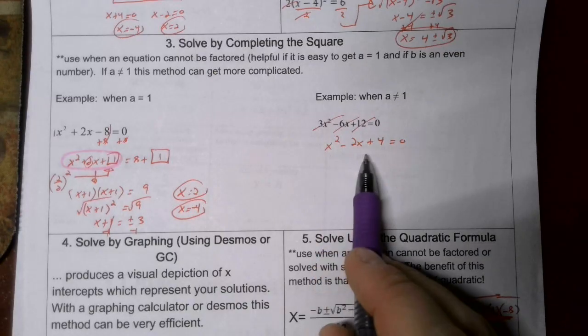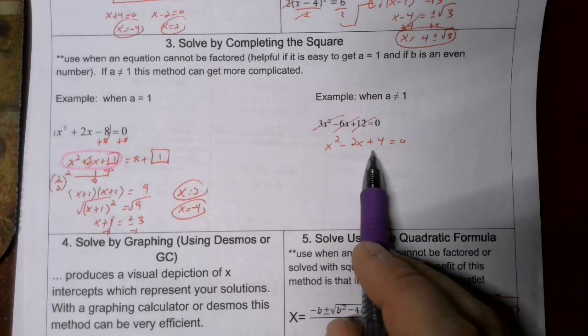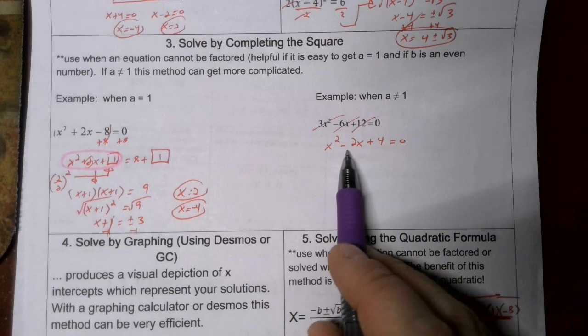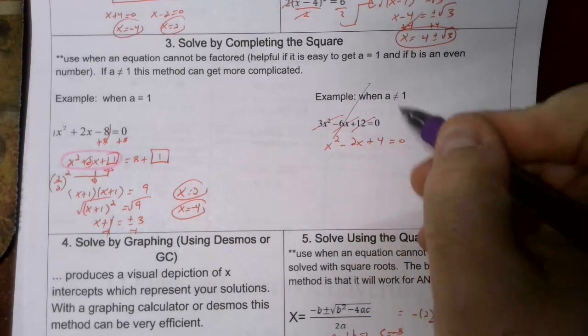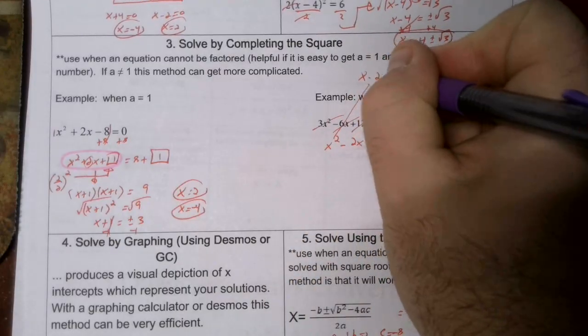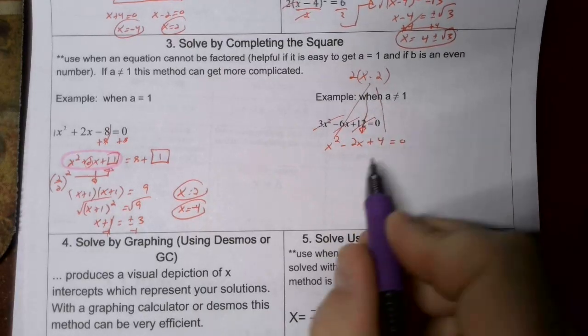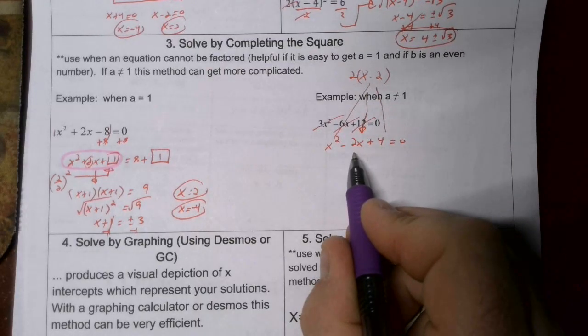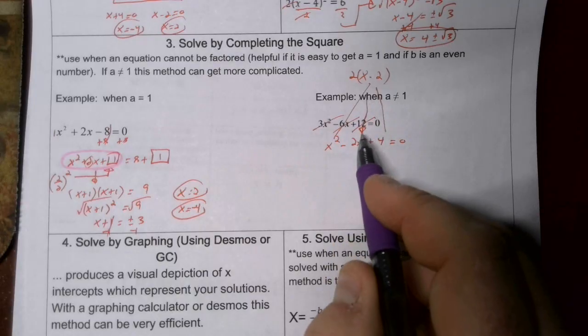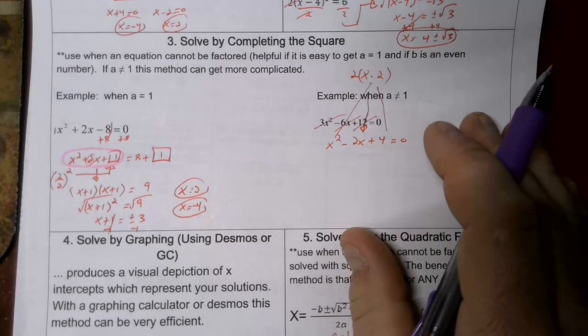The temptation you're going to see here is this might look like it's a perfect square trinomial already. Turns out it's not, because if I were to square root the end pieces into x and 2, and then double those, I don't end up with 2x in the middle. See, it should be 4x. So I know it's not a perfect square trinomial as is.